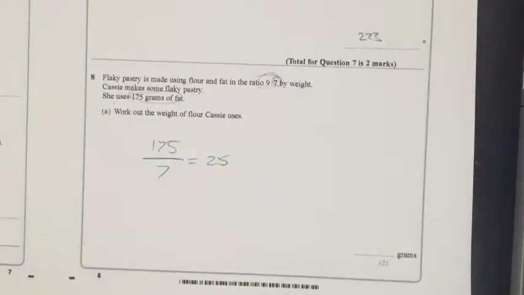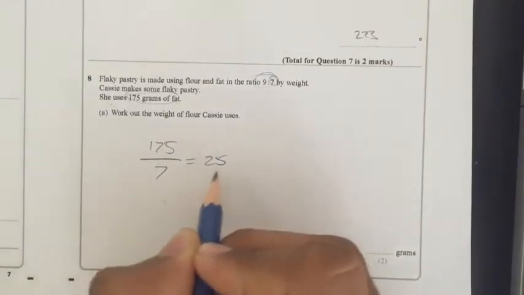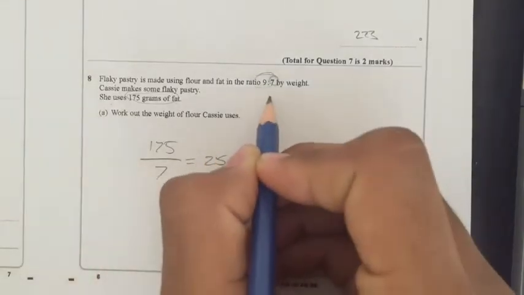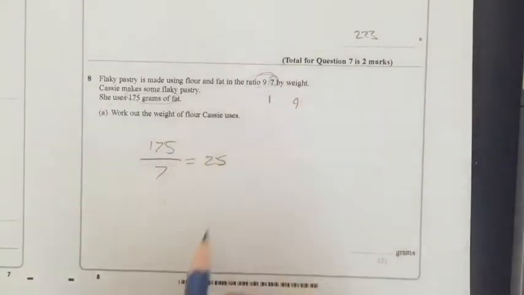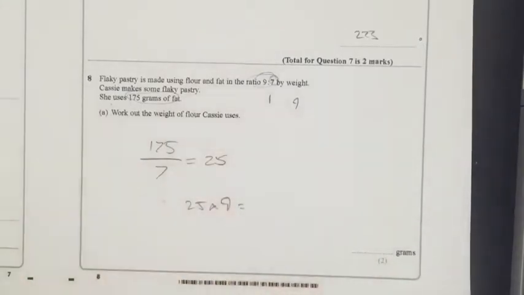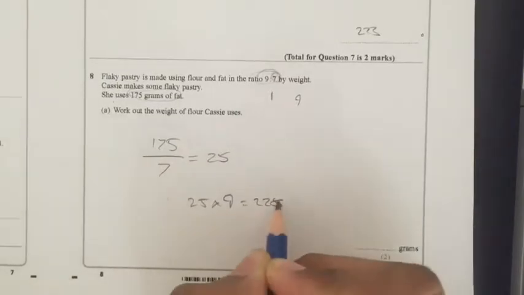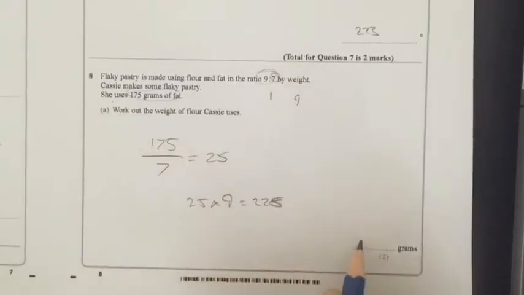Wait, let me just check that. Yep, 25. And so now we have the 25, which is 1 part, and we need 9 parts. So what we do is we just multiply by 9. So 25 times 9 is 225.